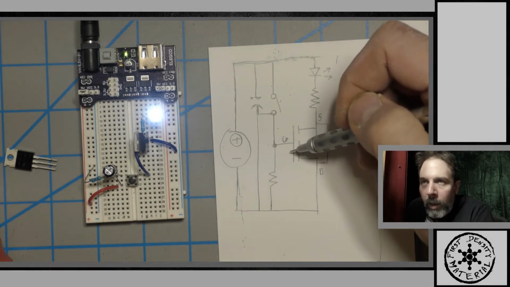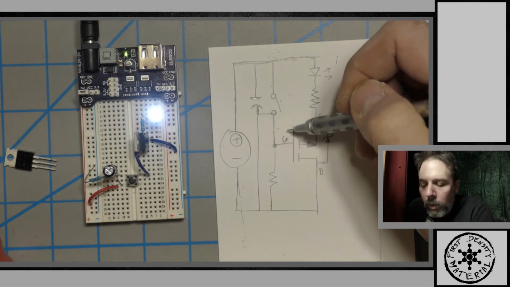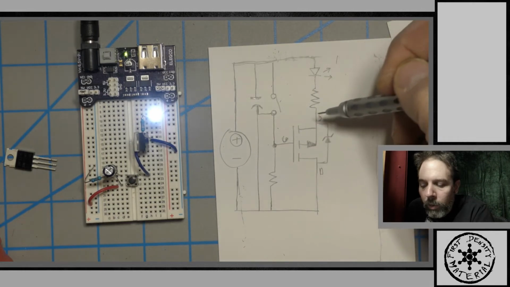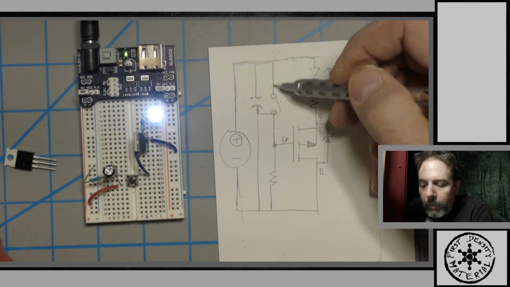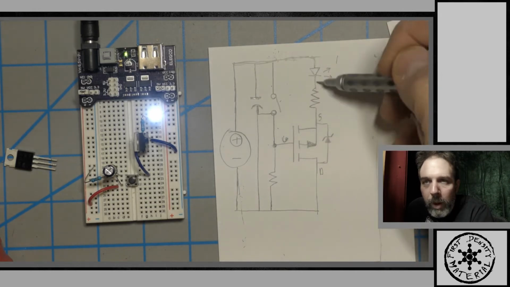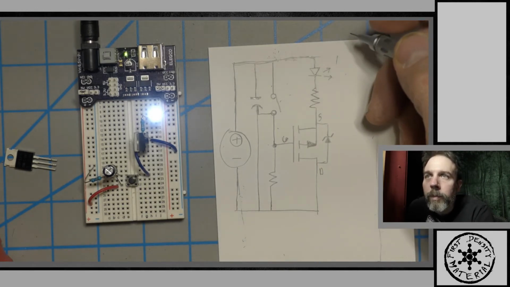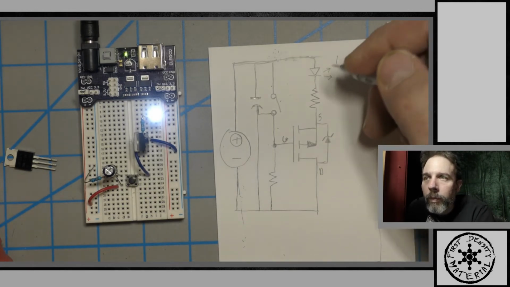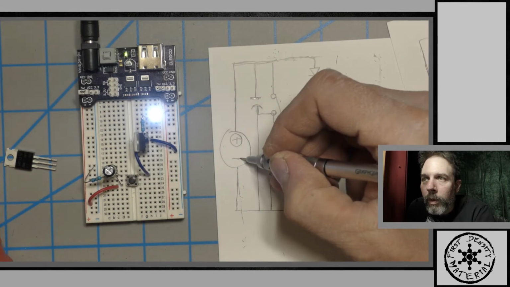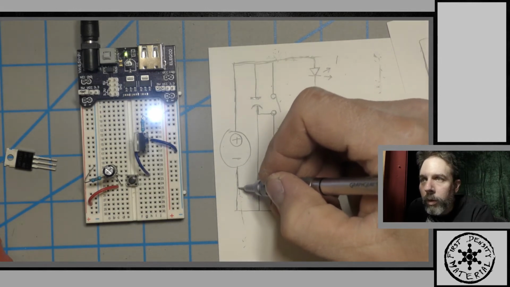So that is why the gate opens a lot slower. Okay, so boom, the gate shuts off, power shuts off. Alright, so that's how this circuit works.